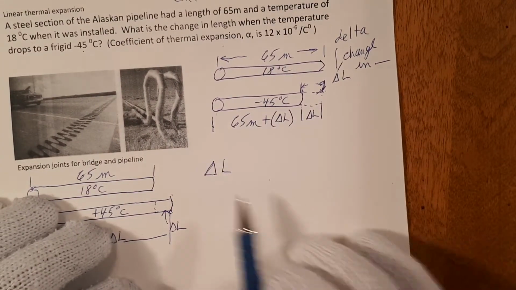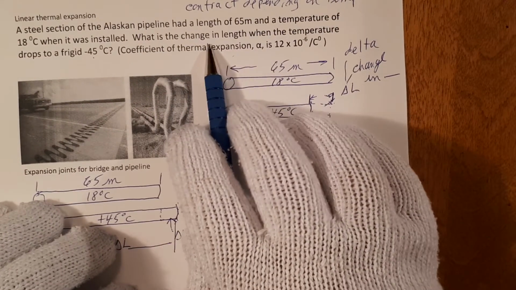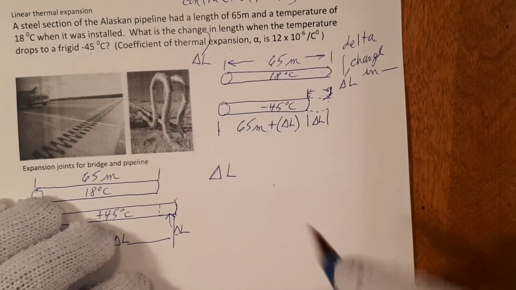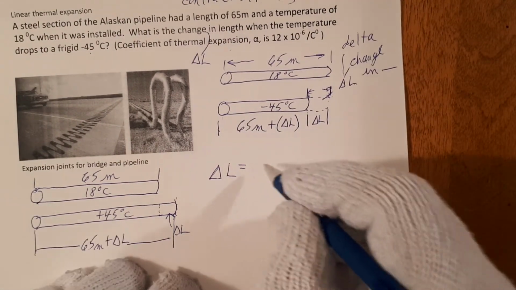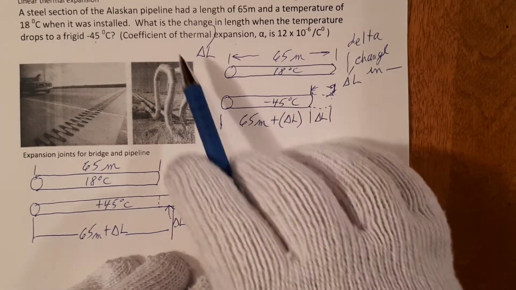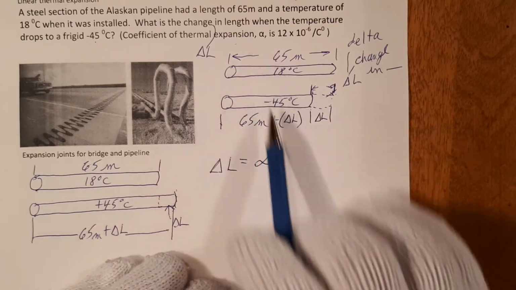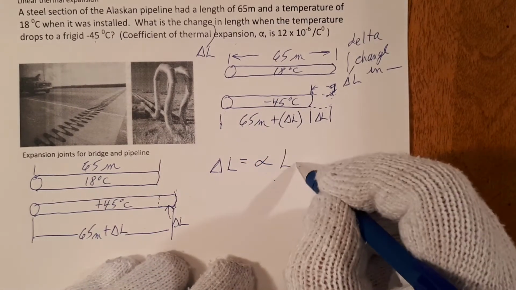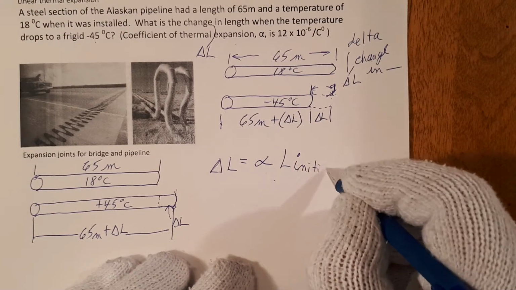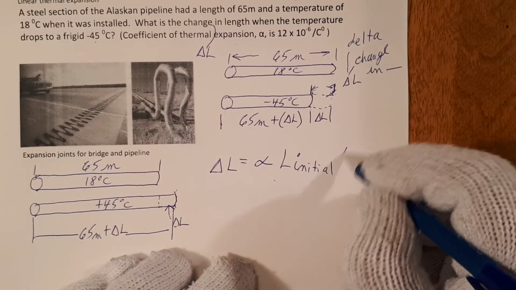Delta L is the change in length. That's what we want to find right here. It says here, what is the change in length. So we want to find the change in length, which is equal to alpha, the coefficient of linear expansion. It has a comment up here, coefficient of linear expansion alpha. That's this alpha here, times the original length. This is the initial length, or original length, times delta T.